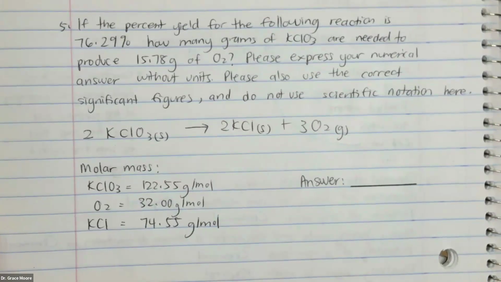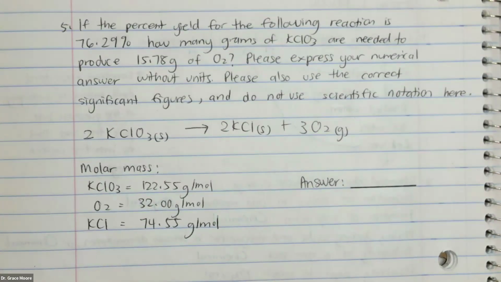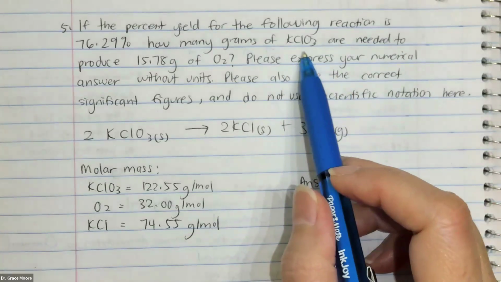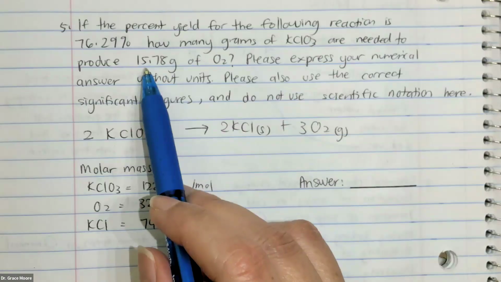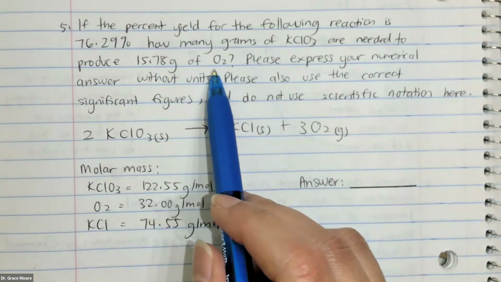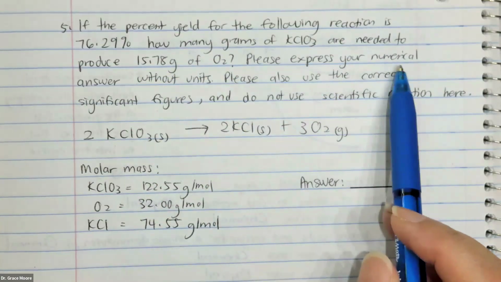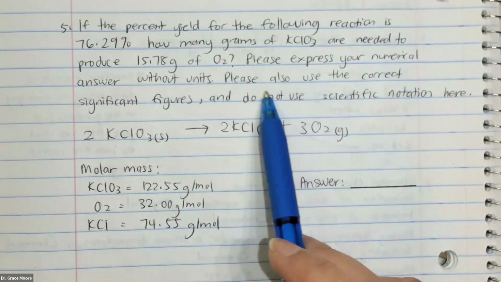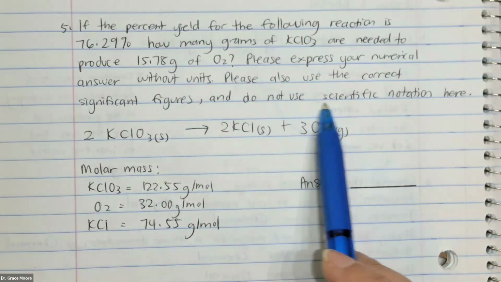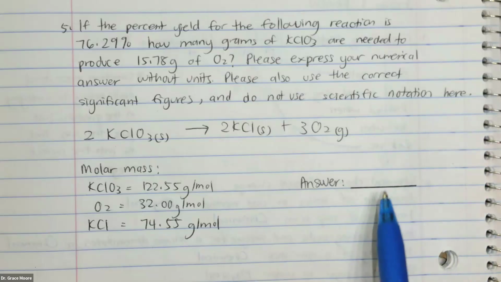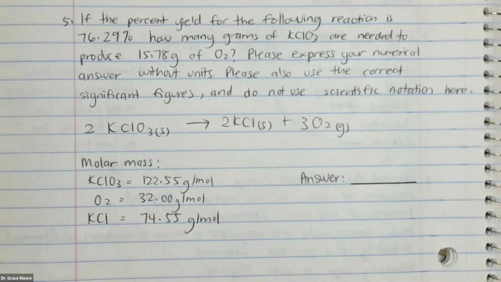All right, let's do the next question. If the percent yield for the following reaction is 76.29%, how many grams of KClO3 are needed to produce 15.78 grams of O2? Please express your numerical answer without units. Use the correct SIGFIGs and do not use scientific notation here. So all we're looking for is just a plain number without units and all that.